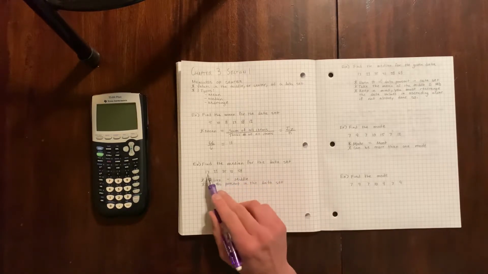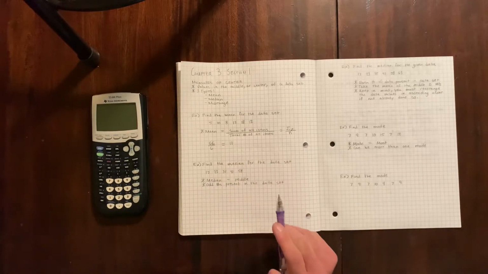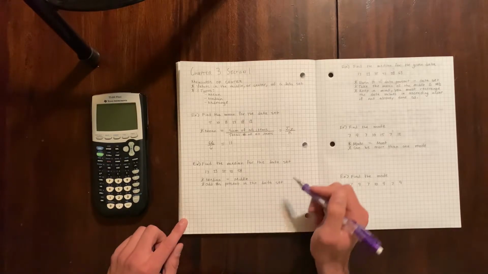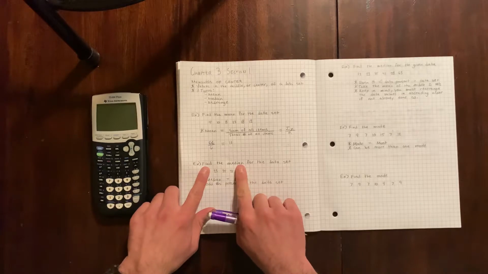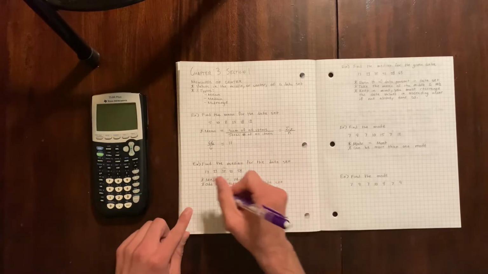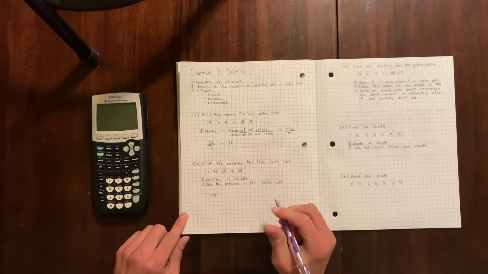Also, keep in mind that there are 1, 2, 3, 4, 5 data values present in this data set. So it should be pretty easy. All you have to do is basically make your way towards the middle number. So the median of this data set is 35.